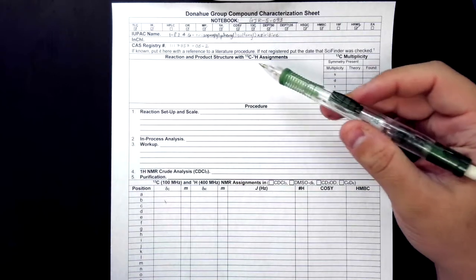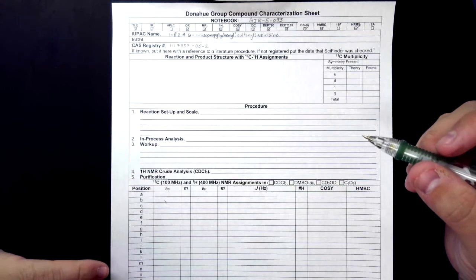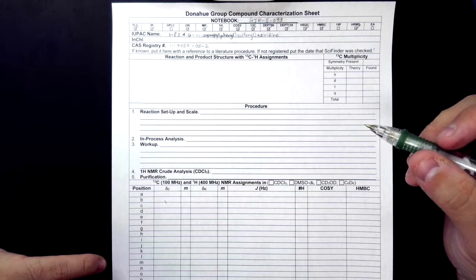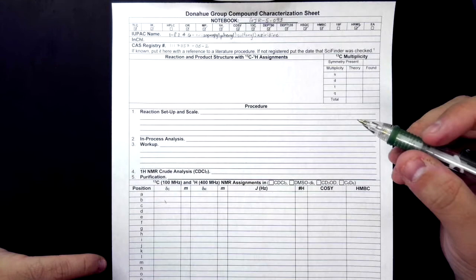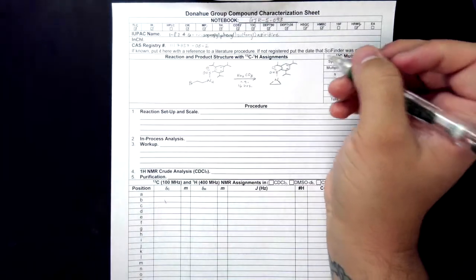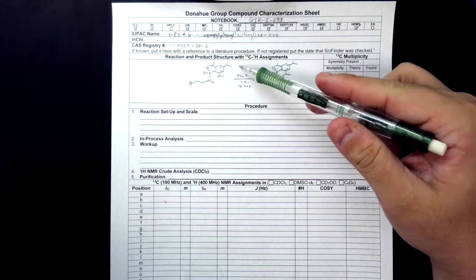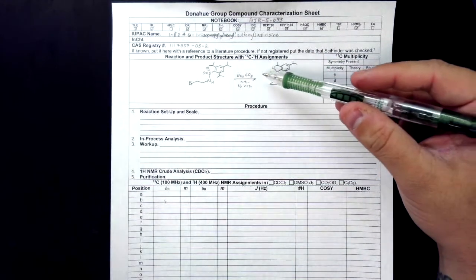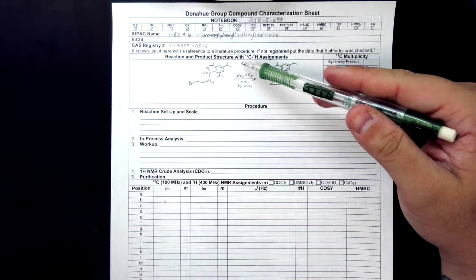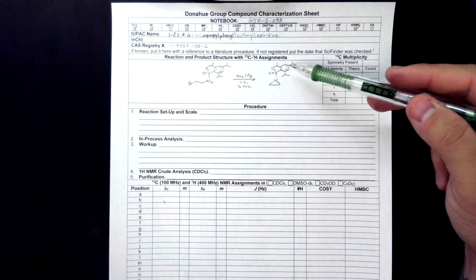So now we're going to move over to the reaction and product structure. Throughout this process, we are going to be assigning the carbon and proton assignments to our compound. But first we have to start by drawing out the reaction. Like so. As you see here, I've tried to make my transformation similar on both ends. I have the triisopropyl group at the top right of my structure, and I have it at the top right here.